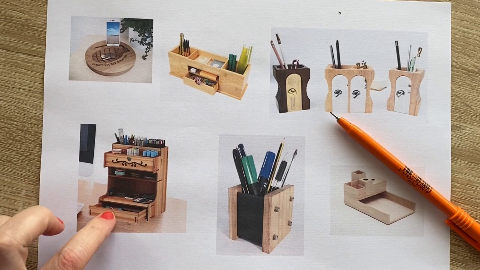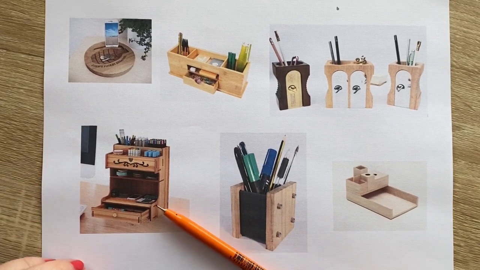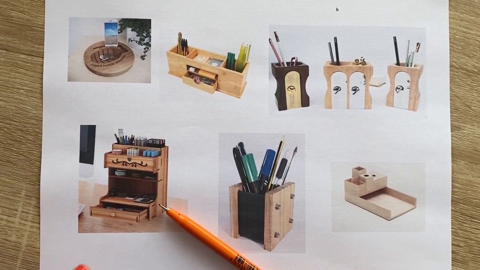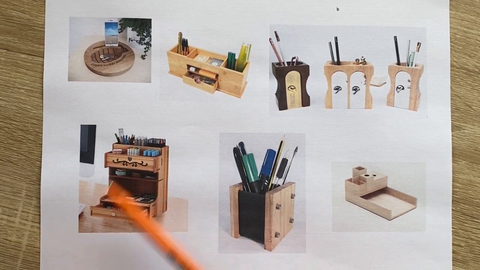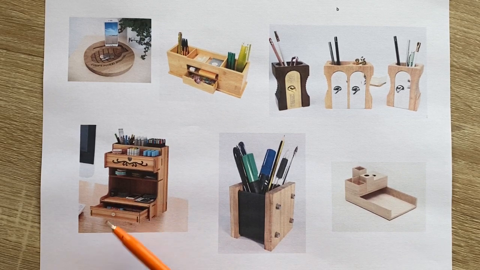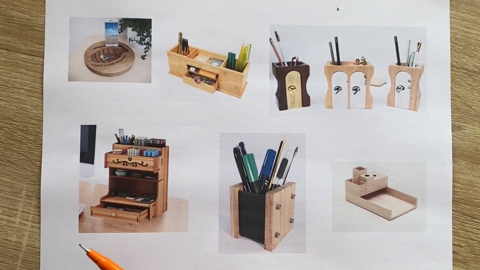This, I suppose, is more typical of what we would normally do. I quite like that this holds a lot, that it's less of a desk tidy and more of a desk organizer. It's putting all your stuff that you would have to hand vertically. So you're holding quite a lot of stuff and the footprint on the desk is quite small. It doesn't take up a hell of a lot of space.